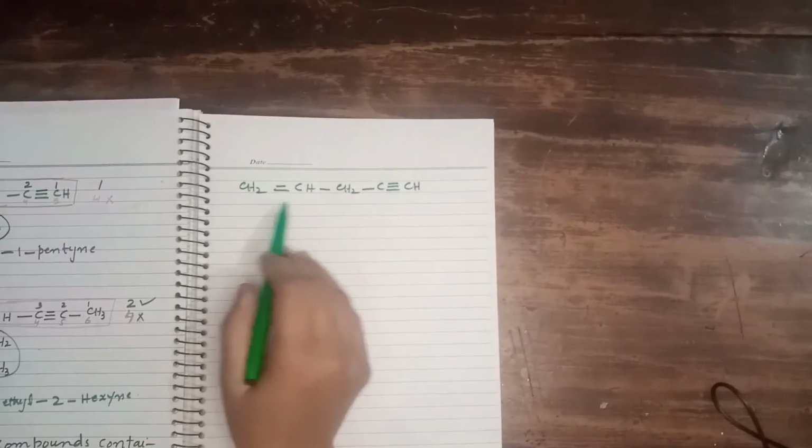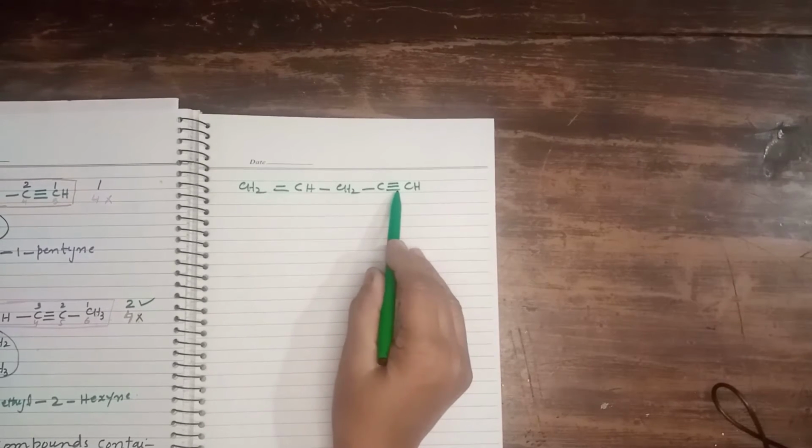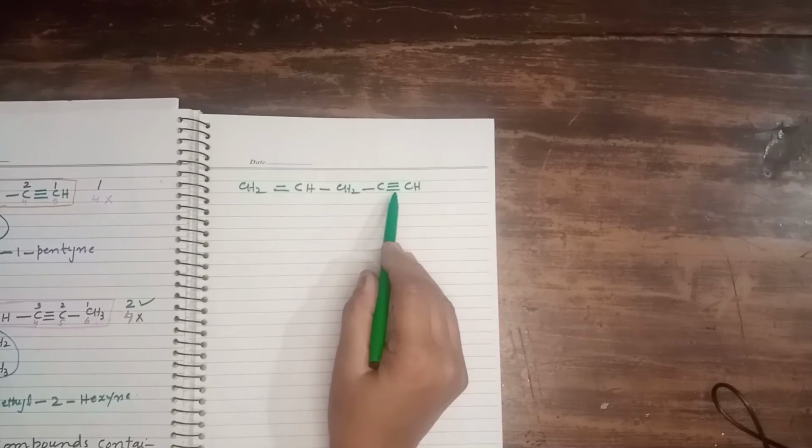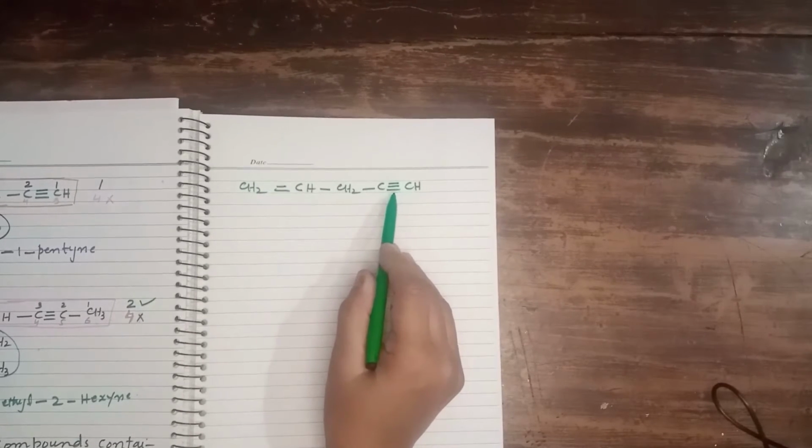Here, students, you can notice this is the molecule which contains both double as well as triple bond. Now obviously this is the parent chain of the molecule, right students?